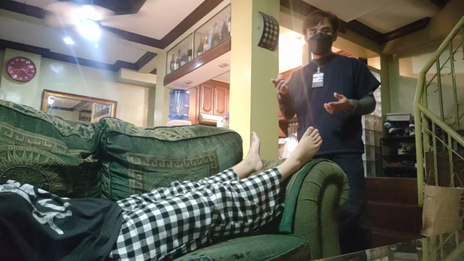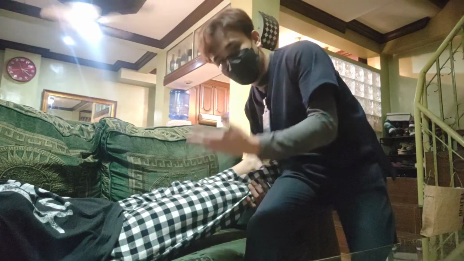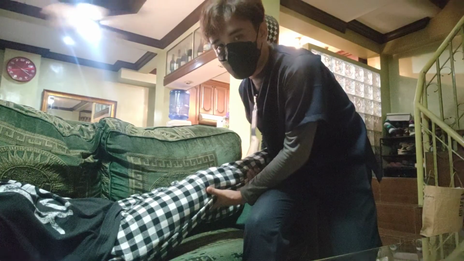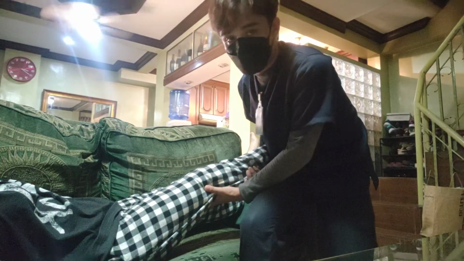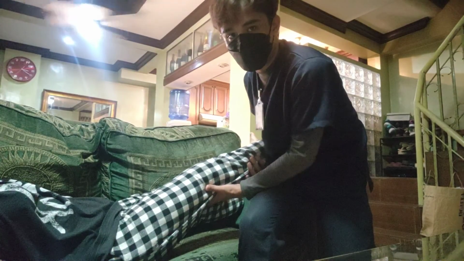Alright, so the next passive range of motion that we will be doing is in her lower extremities. So first, we will be starting with the right hip flexion of the patient. What we'll be doing is that we will grab the calf of the patient. Then our right hand will stabilize at the posterior or in the popliteal fossa of the patient, so that the patient will feel comfortable and it will just be smooth motion. Then after that, we are pulling the calf of the patient towards our body.